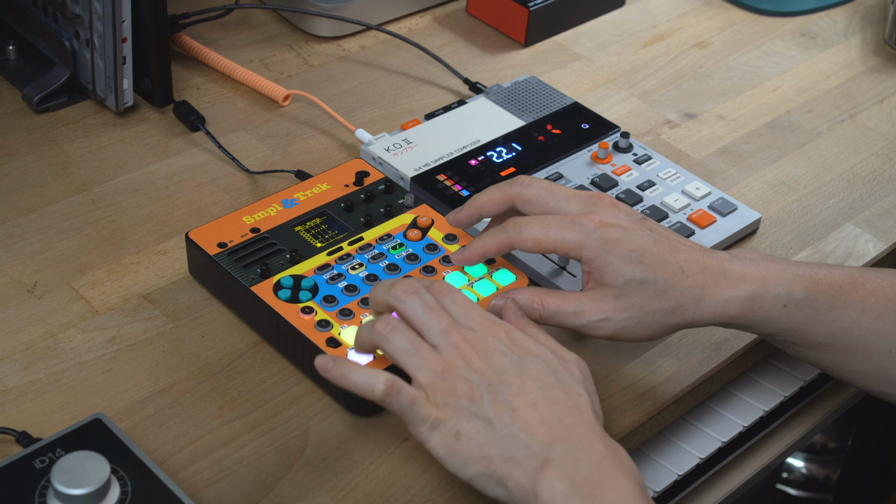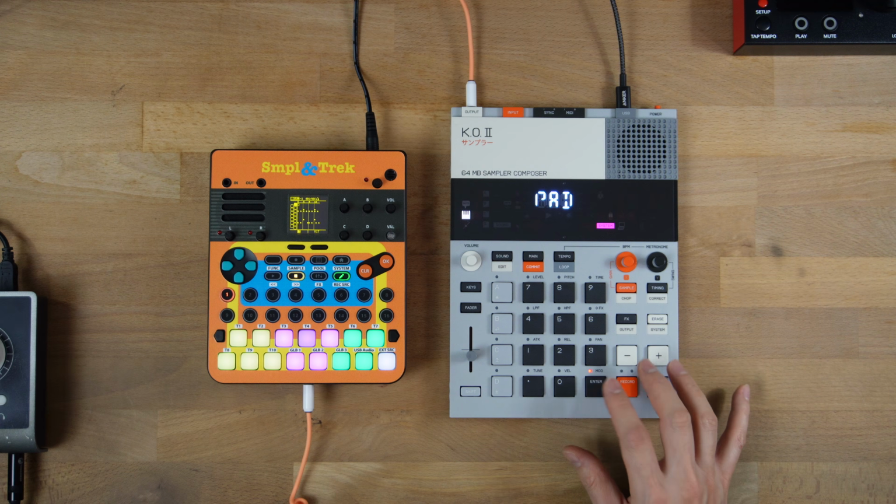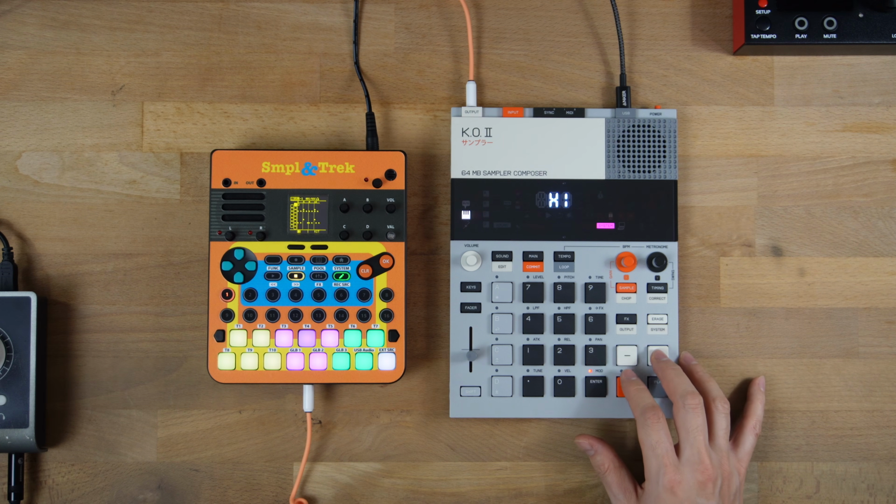I find that the Smpltrek pads feel more responsive compared to the KO2's Cherry MX switches. The high and low velocity settings on the KO2 I find a bit strange. Why would you need something like that? The Smpltrek pads offer a way superior velocity response. While the KO2 switches have a satisfying clickiness and kinda invite you to play them, the Smpltrek pads definitely feel more comfortable for expressive keyboard and drum playing.